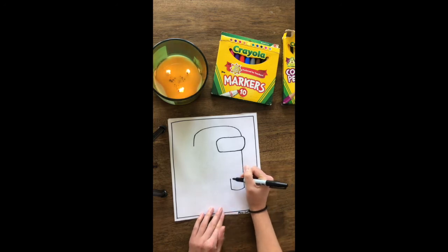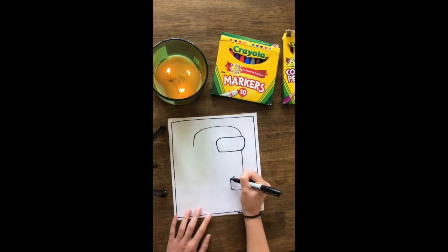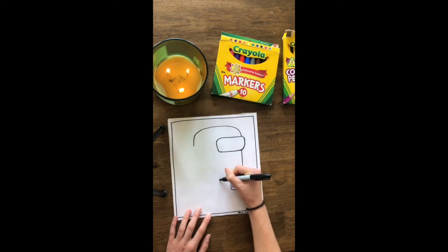And I am going to make a little curve right here. That's what the character has. And this curve is going to continue, just like so.